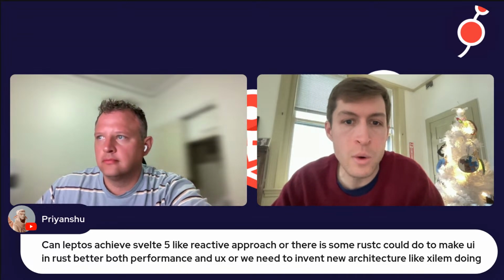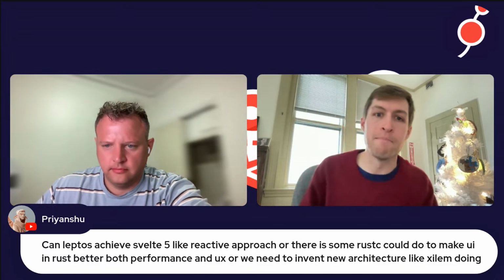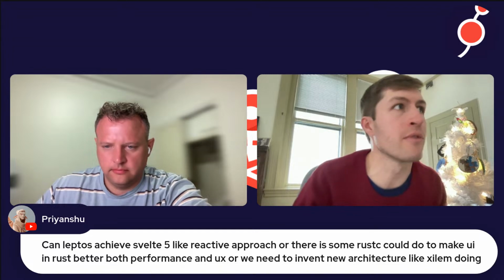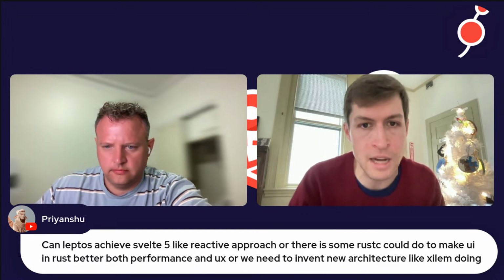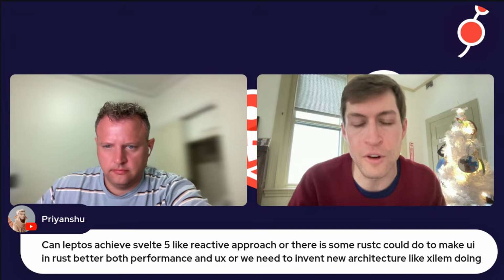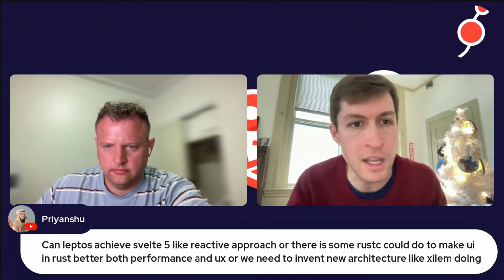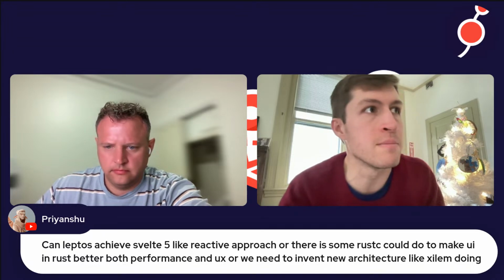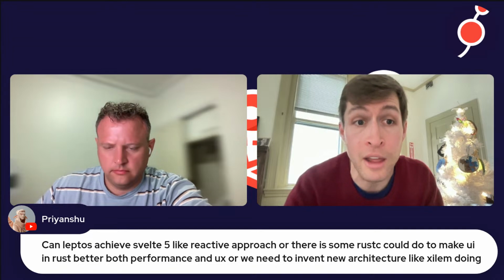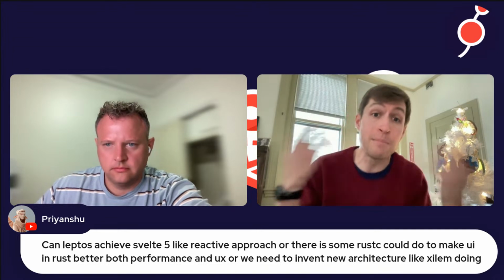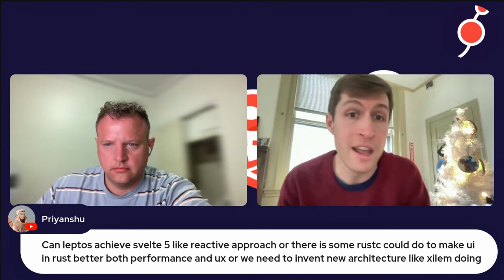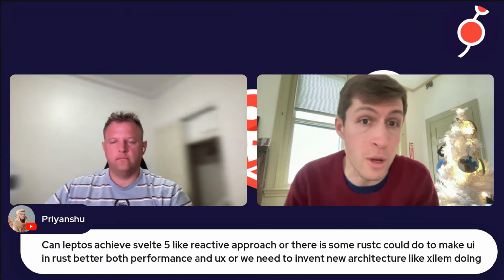As far as inventing a new architecture like Xylem is doing, I think Xylem is two different architectures smushed together, one for its statically typed view tree, the other for its approach to reactivity. I think its approach to reactivity is basically flawed. The Xylem team has been doing lots of native graphics work, which is where most of their focus is.